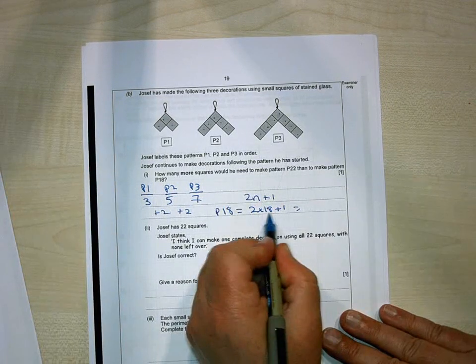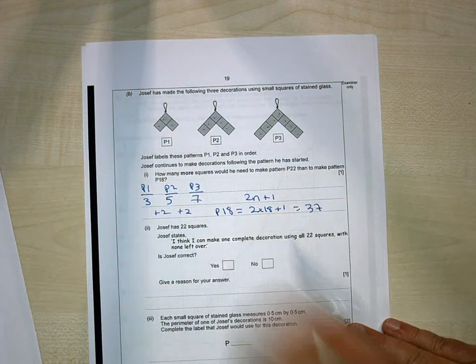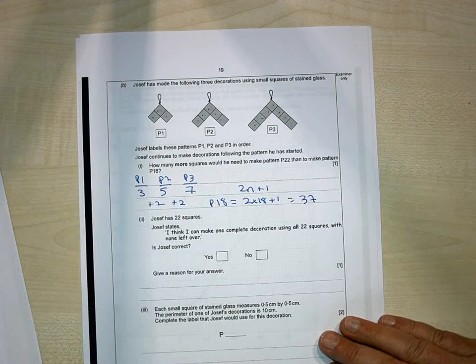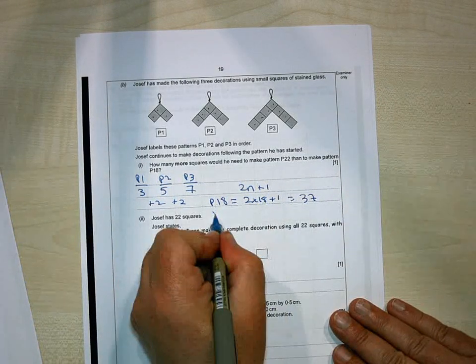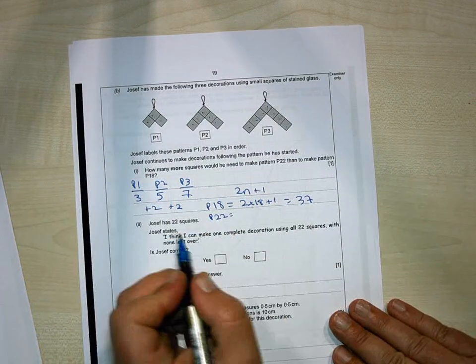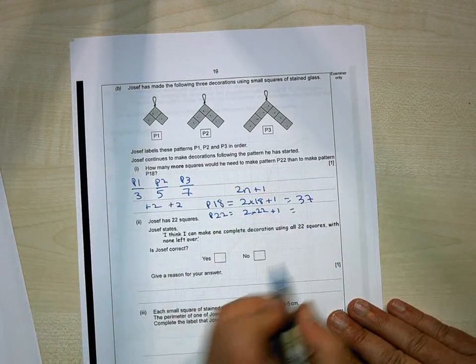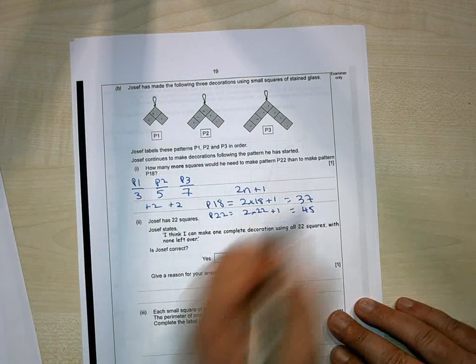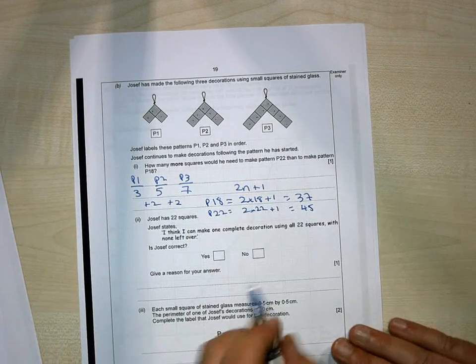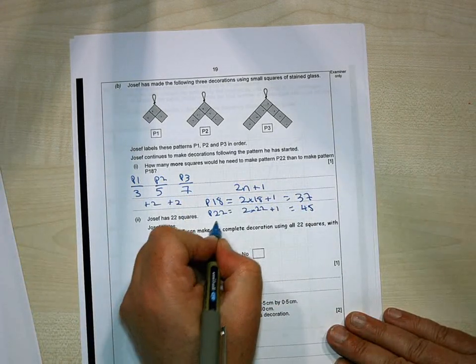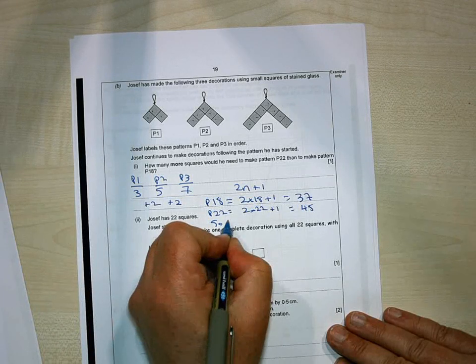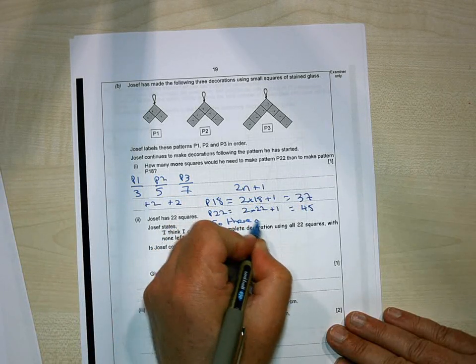Pattern 22 and pattern 18 is what we need to work with. So P18 will be, instead of n, 18. 36 plus 1, 37 squares. Pattern 22 will be 2 lots of 22.